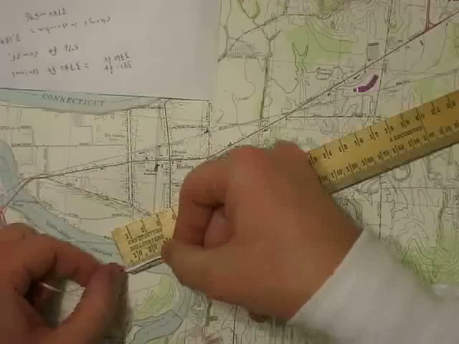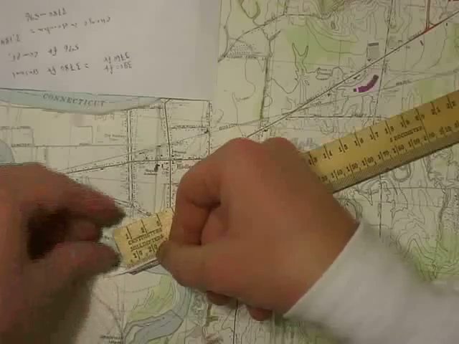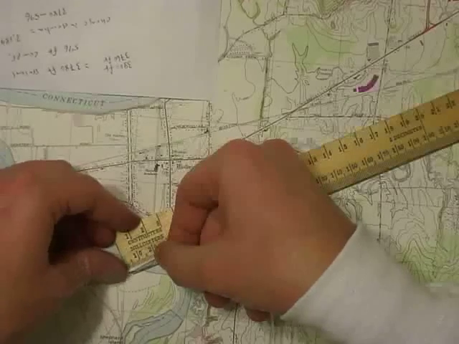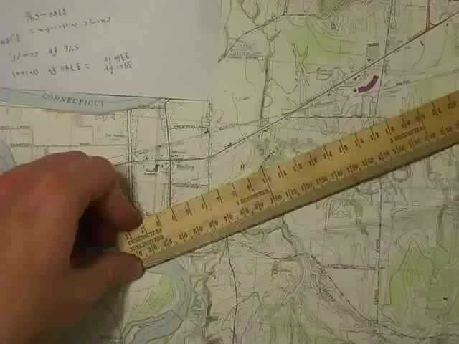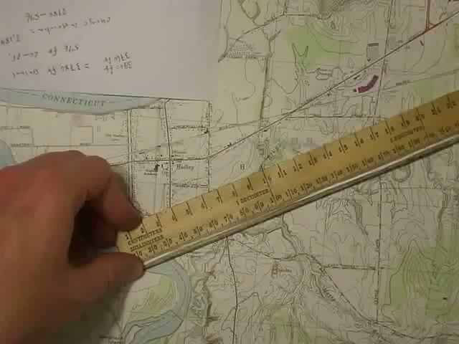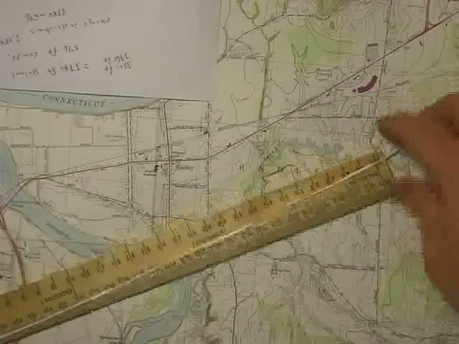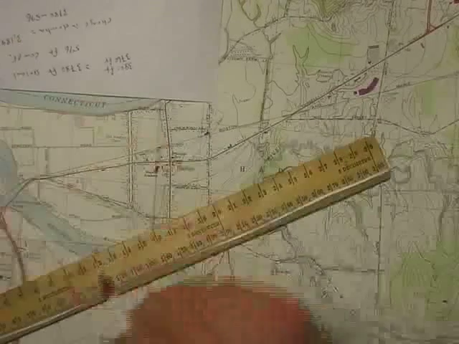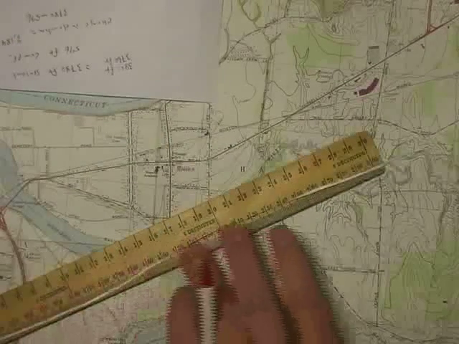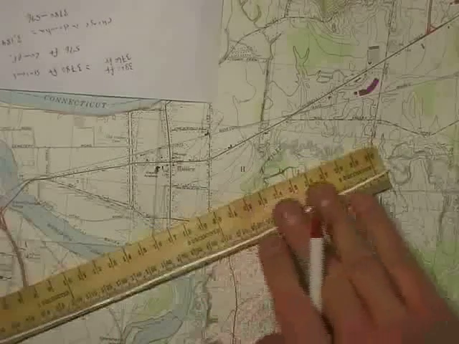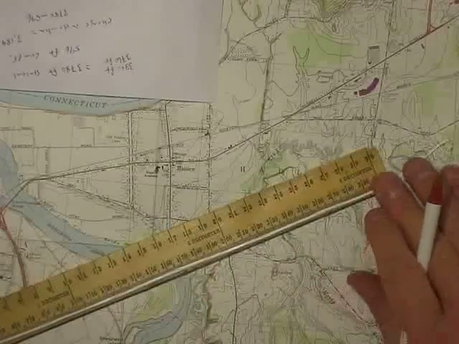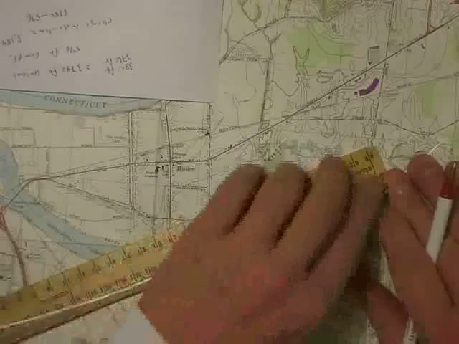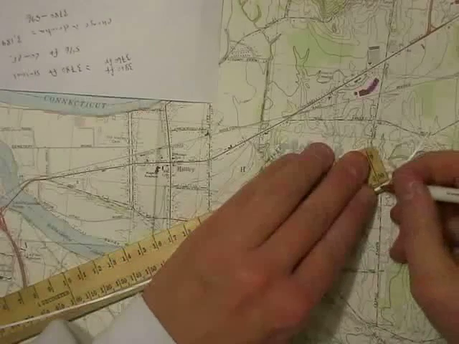So we're going to set this at the little mark we made at the starting point. And we're going to see, looks like we have over 30 centimeters. So we make a mark at 30.